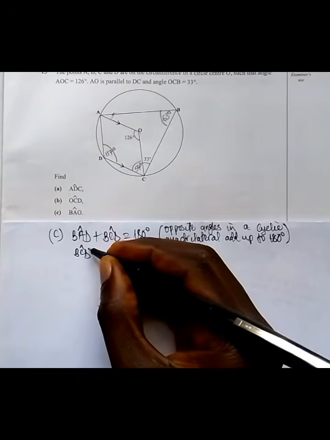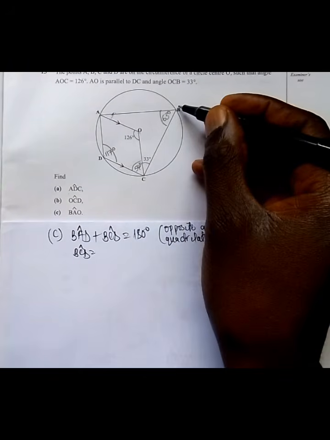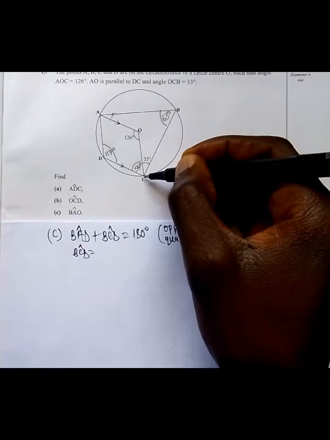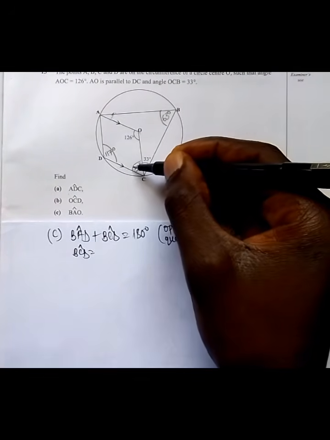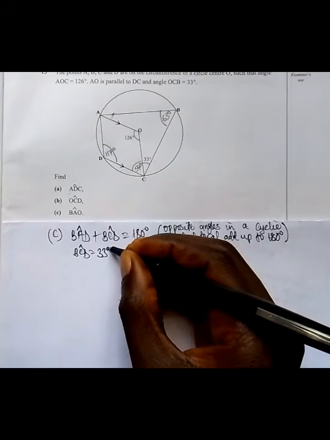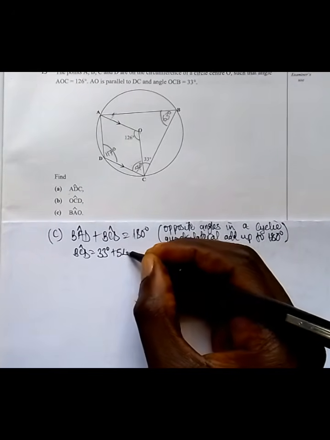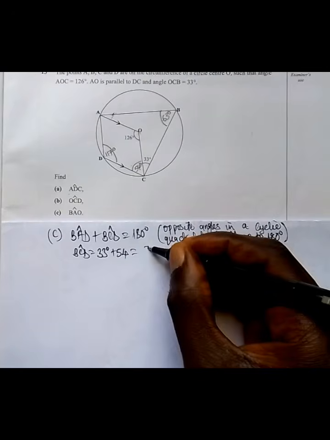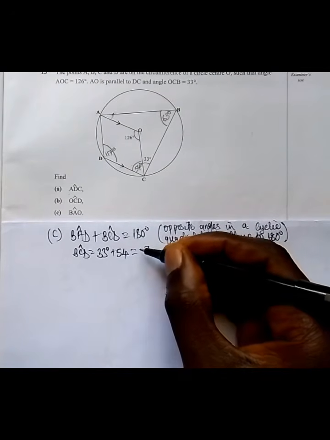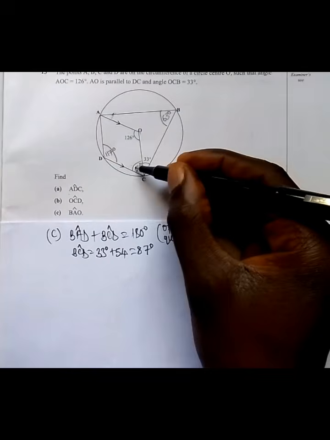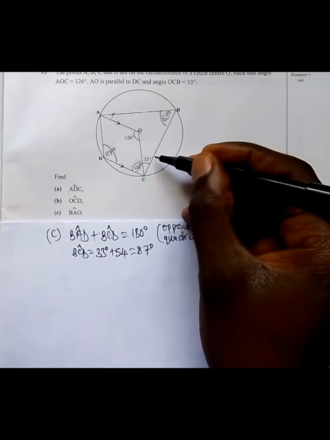What angle is BCD? BCD is made up of angle BCO and angle OCD, the one we just calculated. So this is 33 plus 54. What is 33 plus 54? 3 plus 4, that's a 7. 3 plus 5, that's 8. So it gives 87. So this measure here at C is 87.